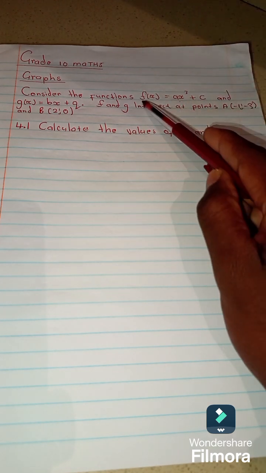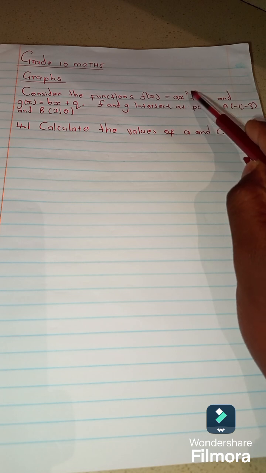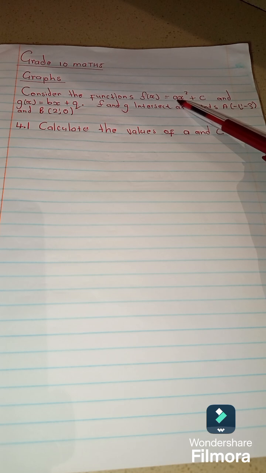And we can see that this graph f of x is a parabola because of this x squared here, right? And then we know that the sign of this A is going to determine the way the parabola is going to look. It's either going to be sad or happy.